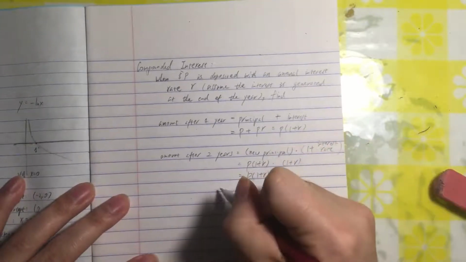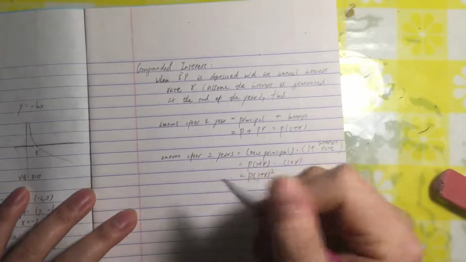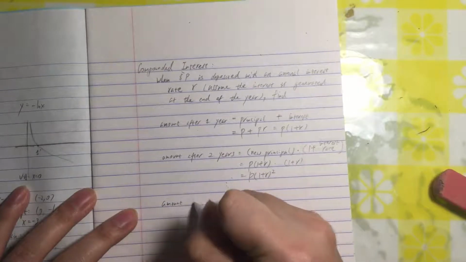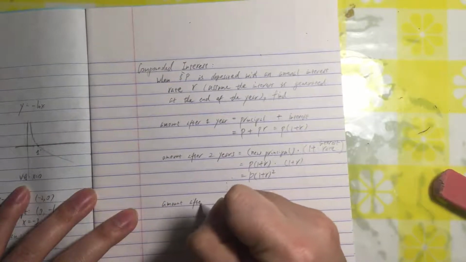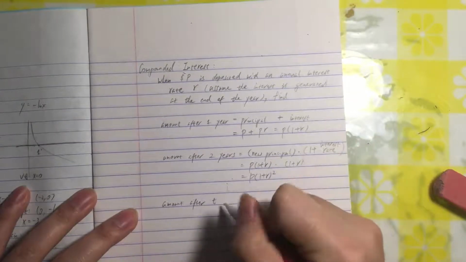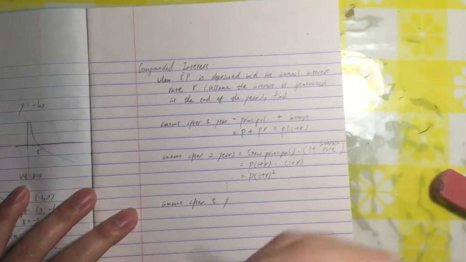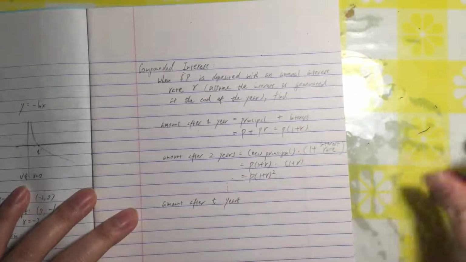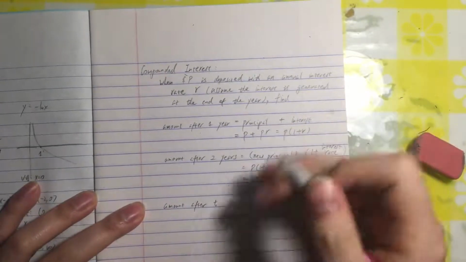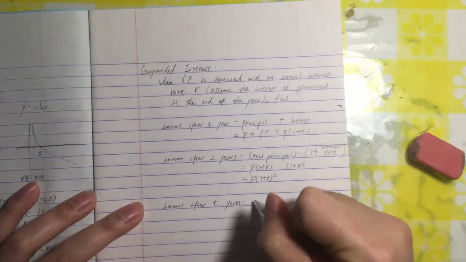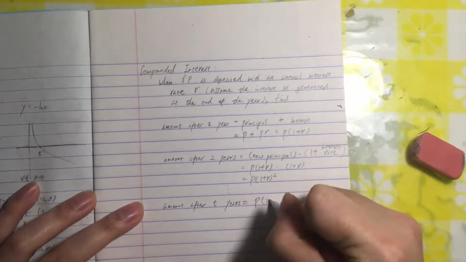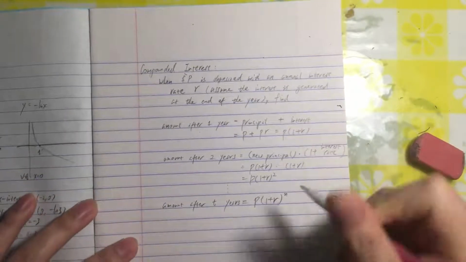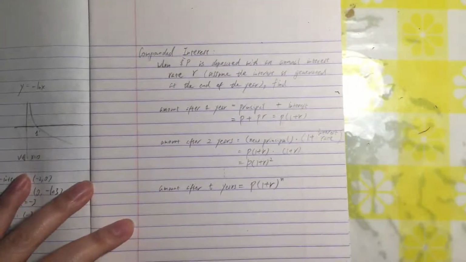So similarly, based on the same pattern, the amount after t years, usually we use t to represent time, will be P times 1 plus R to the power of t.